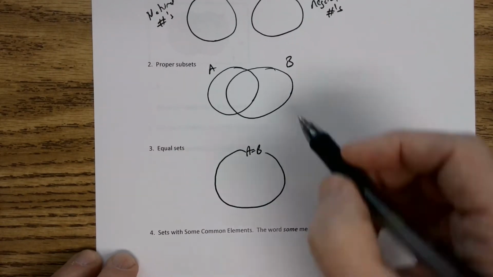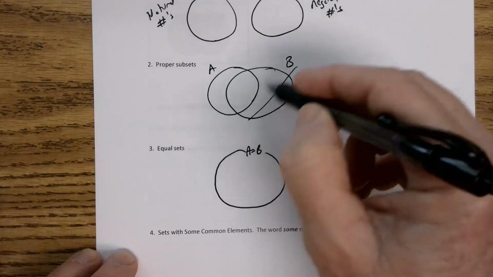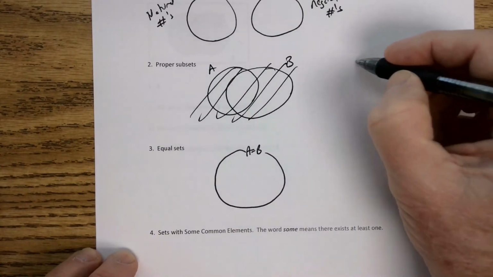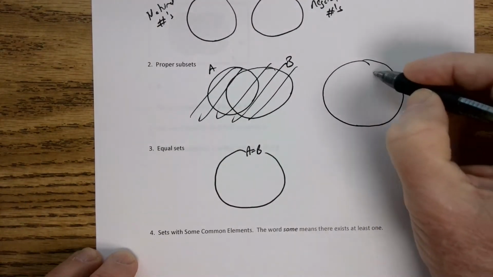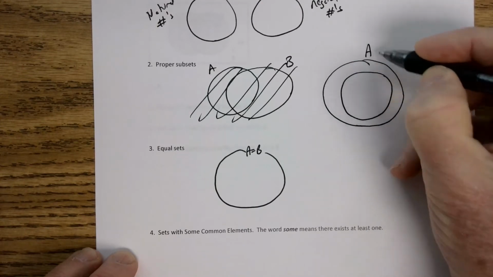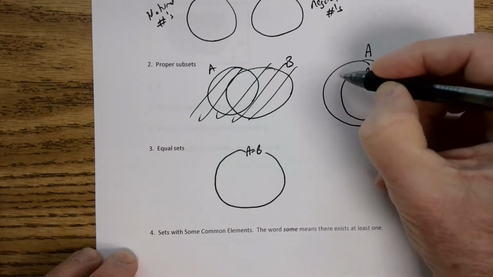Oh, this is wrong. I did this wrong. Shoot. I don't really love these. There's A and here's B, but there's at least one item out here.